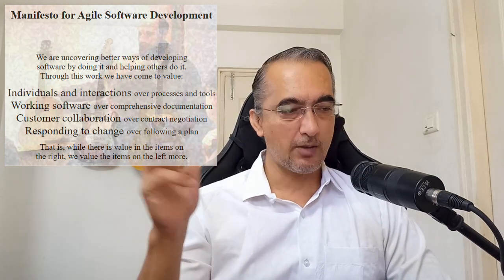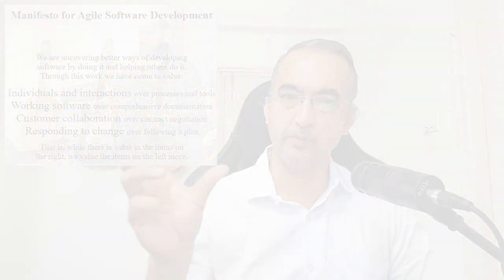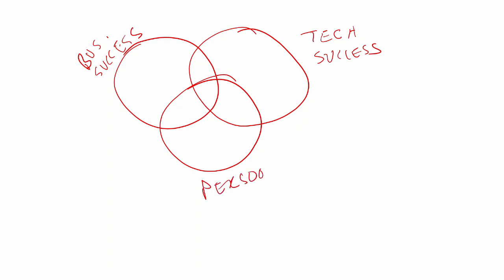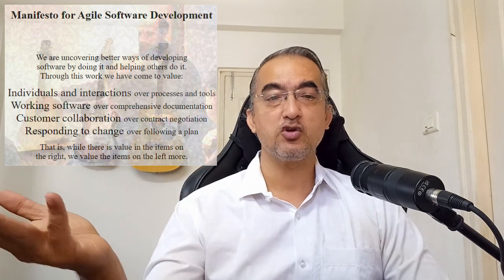negotiation. Now, a couple of episodes back, I had talked about the definition of a successful project. It wasn't my idea. I had read it many, many years ago in a book, in which there was a Venn diagram which has 3 circles. The first circle is business success, the second circle is technical success, and the third circle is personal success. And it's the combination of all these 3 that truly means that the project has been successful. And that's what this talks about: customer collaboration over contract negotiation.